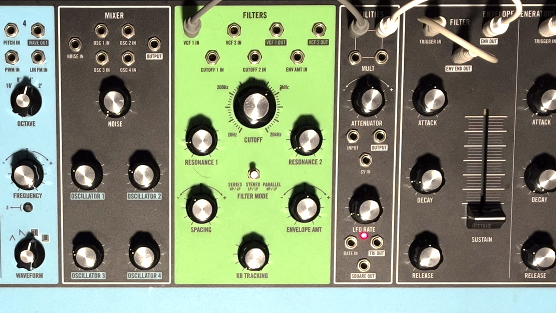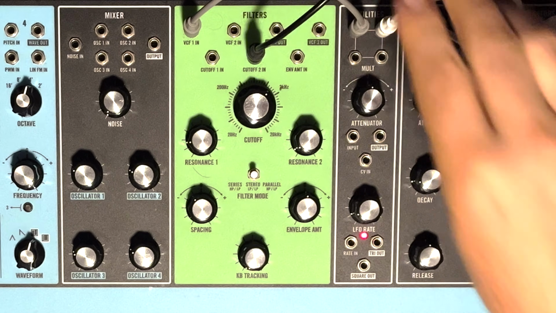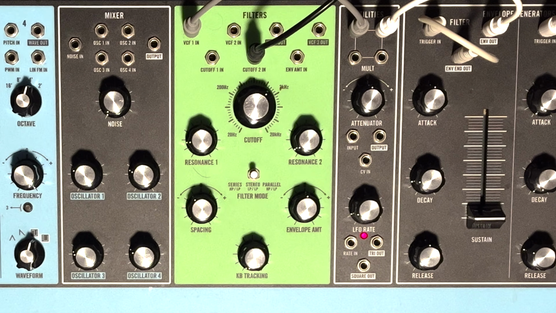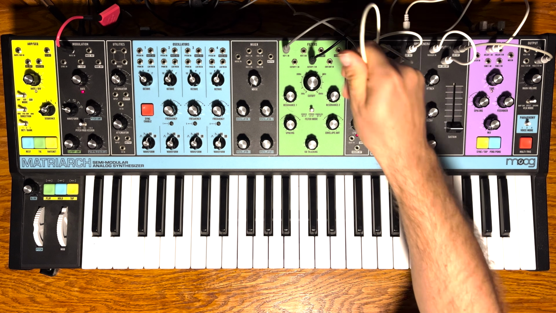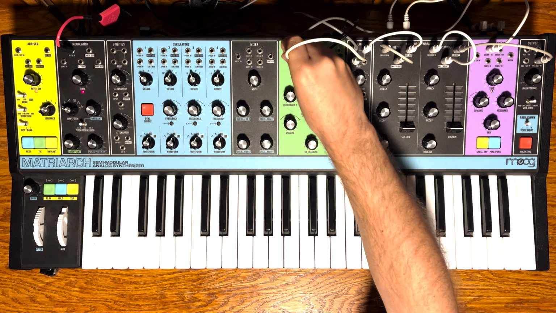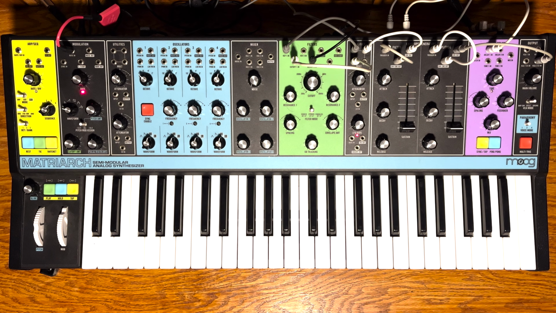And I'm going to patch a dead patch into the CV input for the cutoff for filter 2. We need a dead patch because whatever you plug into filter 1 will also affect filter 2. So I'm out of the mult into filter 1 CV input. So the filter envelope is now only modulating the filter on the delay channel.